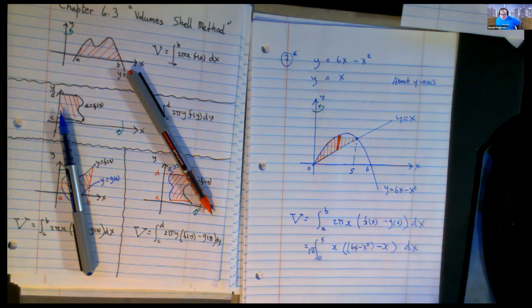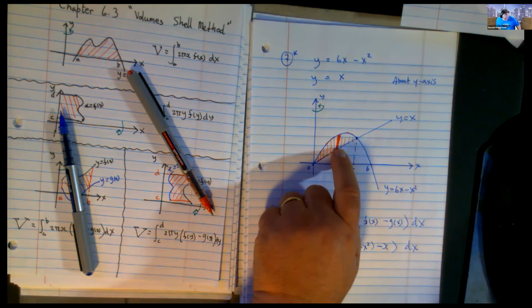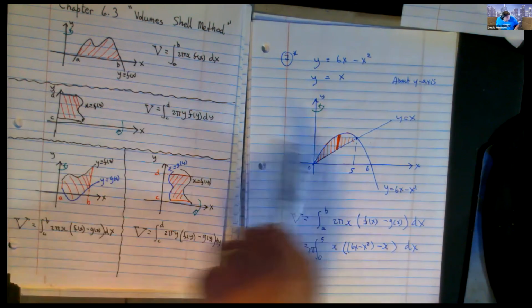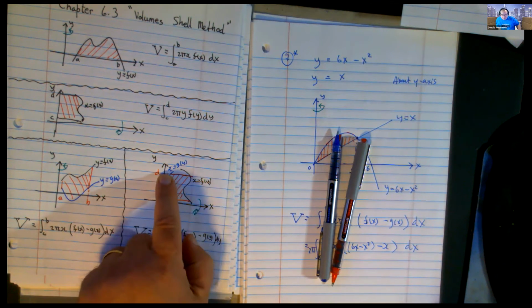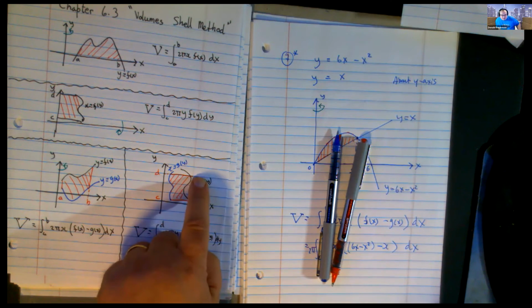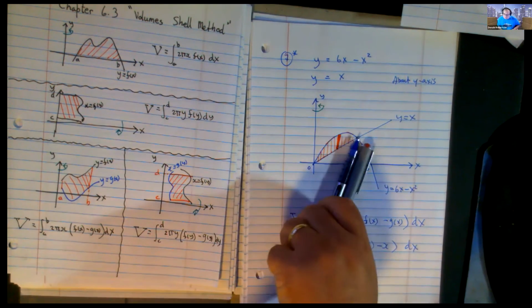So when you are rotating about the y-axis, the higher function is f and the lower function is g. When you are rotating about the x-axis, the one furthest to the right will be the f, and the one to the left of that will be the g. So f and g, f and g. It's the easiest way for me to remember.